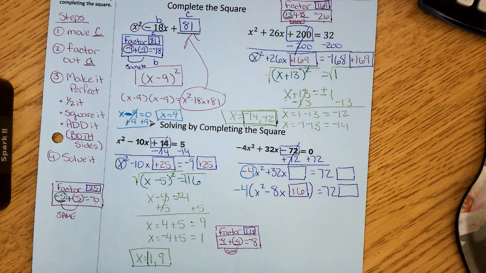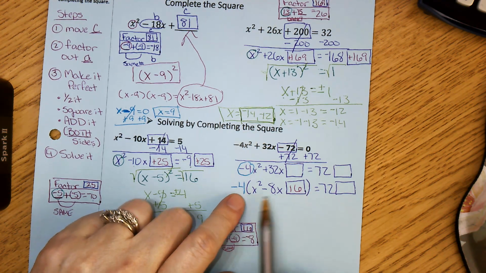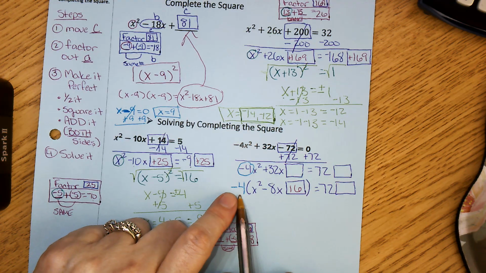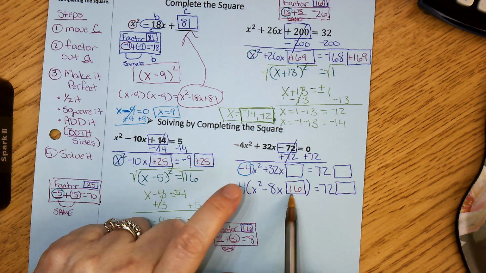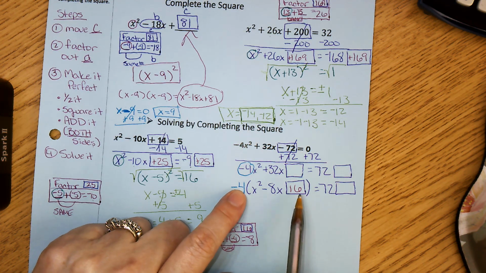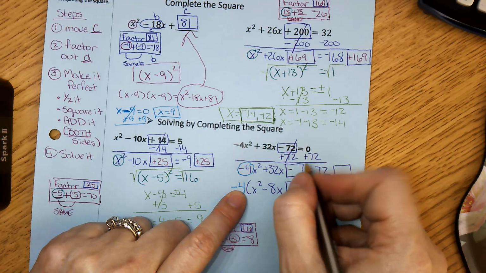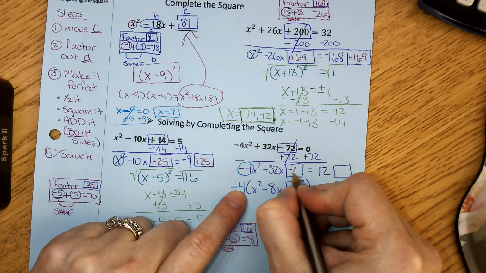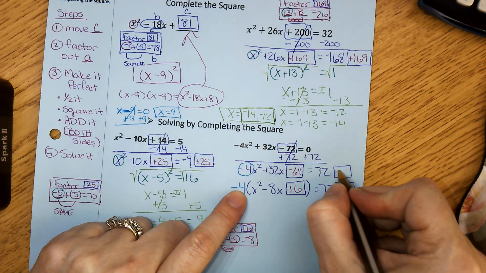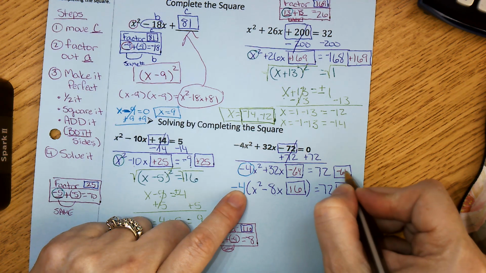Okay. Now we factored out this negative 4. So we have to put it back in. So negative 4 times 16, well, that's negative 64. So what we put in this box is negative 64.